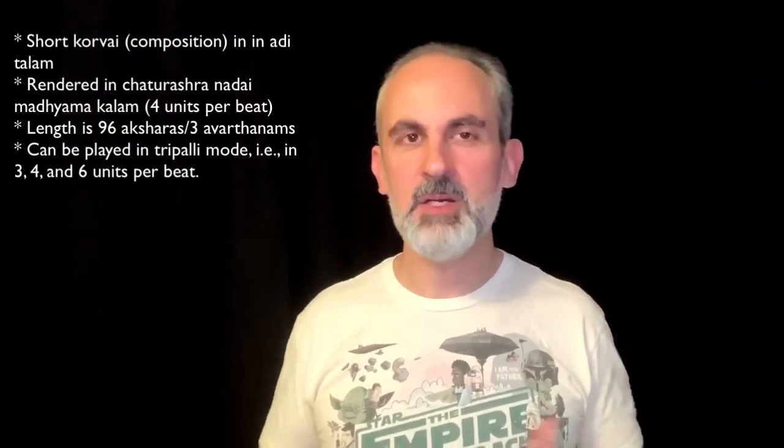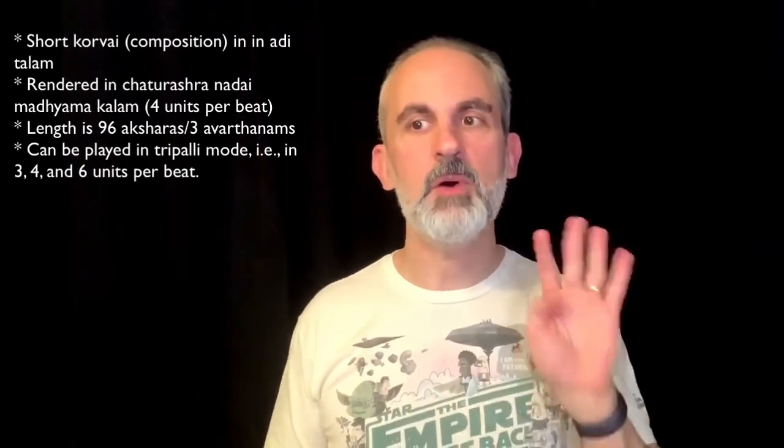Today we're going to be looking at a composition, a short korvai in talam that is quite standard in its main characteristics. That means that it's rendered in Chaturashranadai Madhyamakalam. That is, each beat in talam is subdivided into 4. And what else? It's 3 avartanams long, that is 96 aksharas.